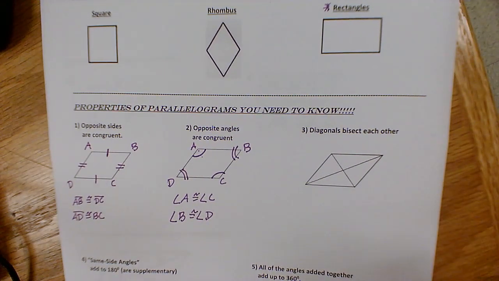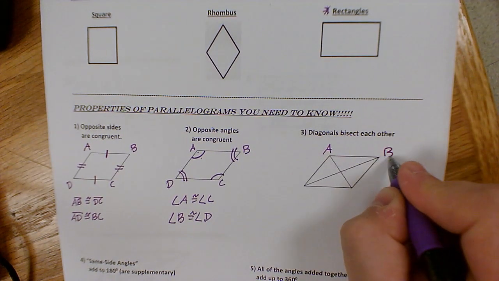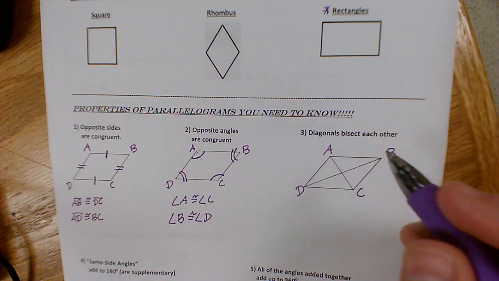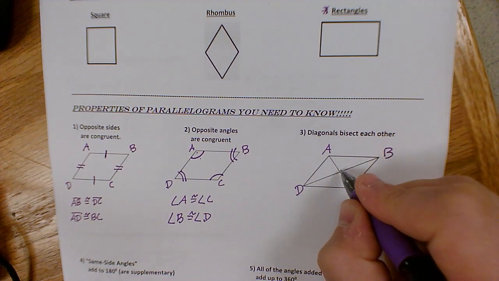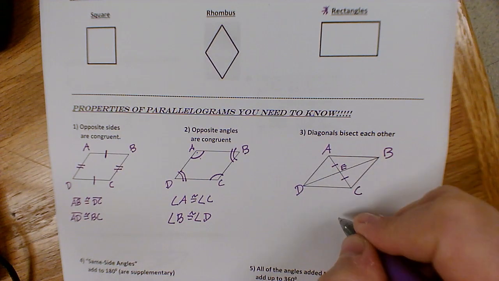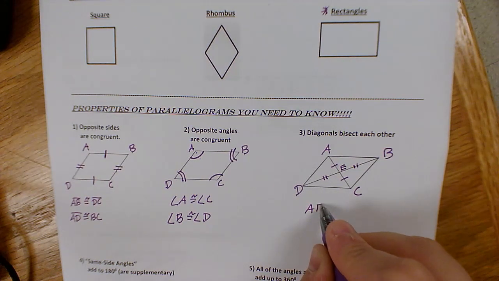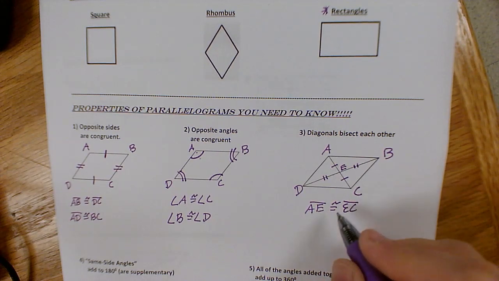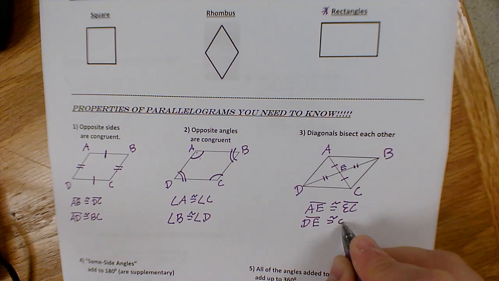Now the next property is that diagonals bisect each other, and we talked about this with rhombuses at the first of the chapter. But the reason rhombi are bisected is because of this property here. I'm just going to add an E here to make it easier to show. These two pieces are equal to each other, and these two pieces are equal to each other. So AE is congruent to EC, and then DE would be congruent to EB.